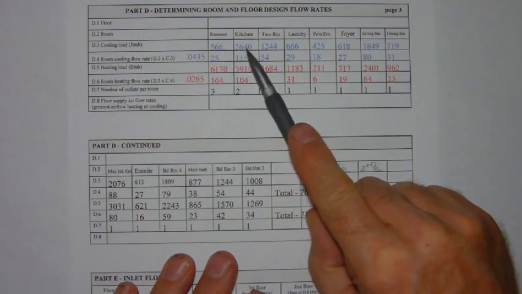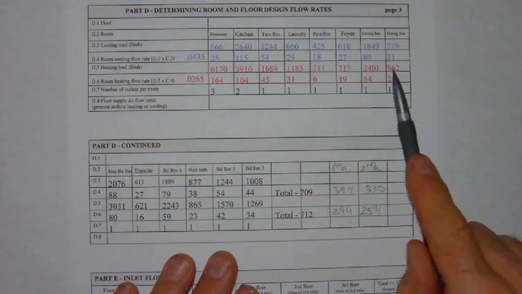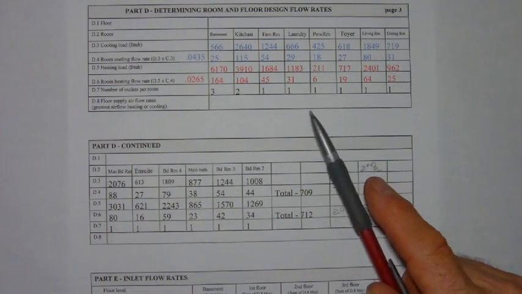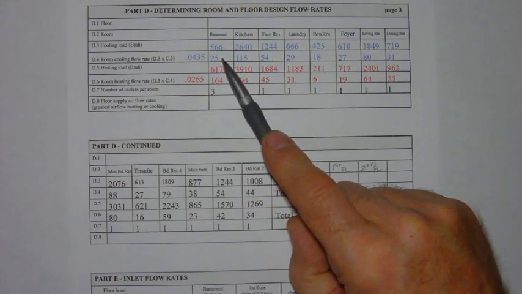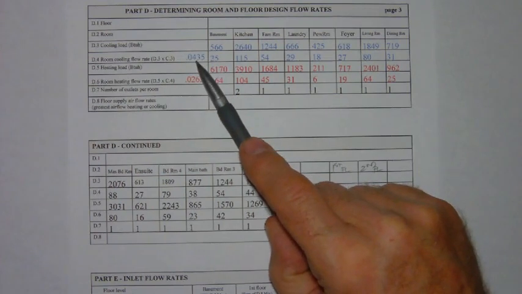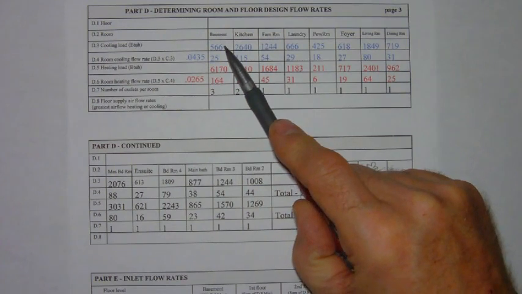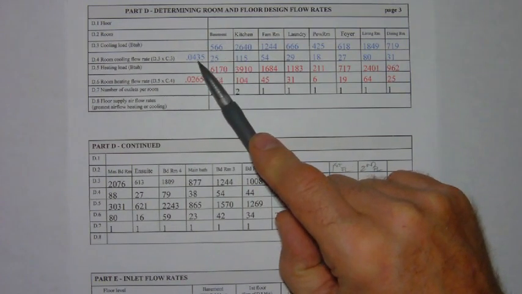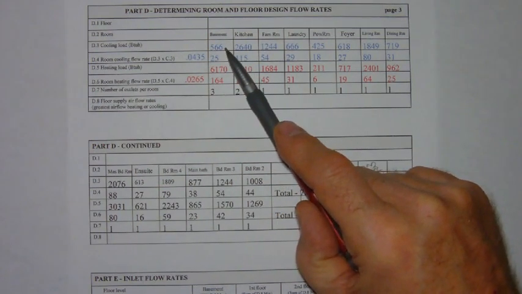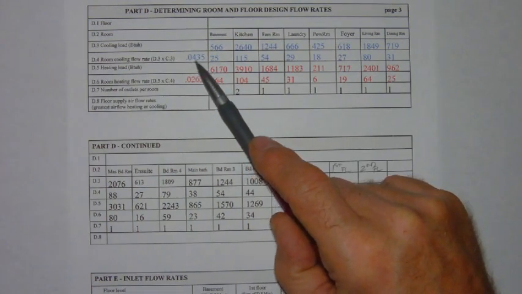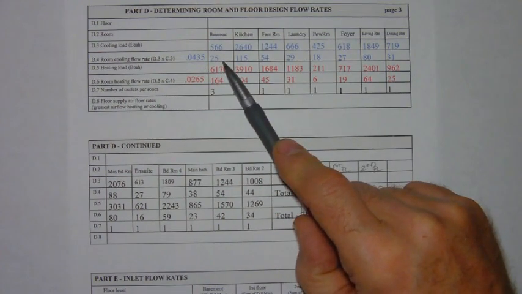Once you've got all your heat gains listed and your heat losses listed, the next step is to convert the BTU gain into a cooling airflow rate. That's where this factor comes into play. You simply take the BTU heat gain for each room and you multiply by the airflow factor. So for the basement you would take 566 BTUs times 0.0435 and you'll get 25 CFM.